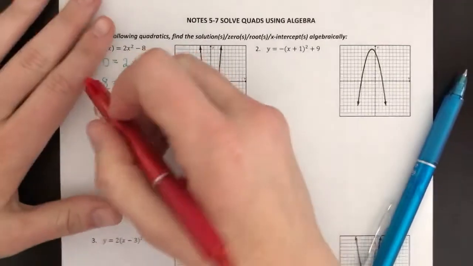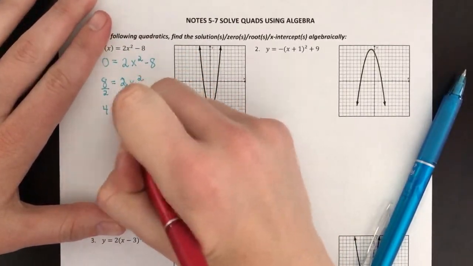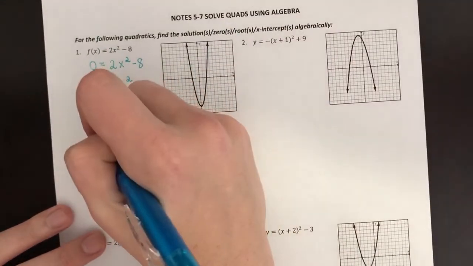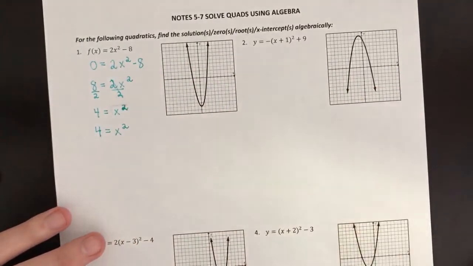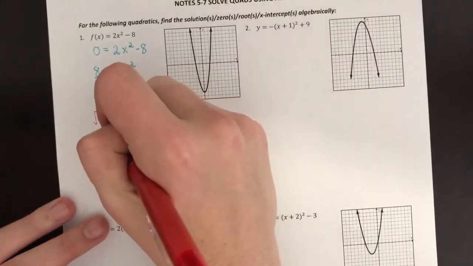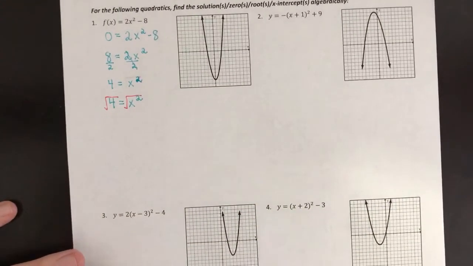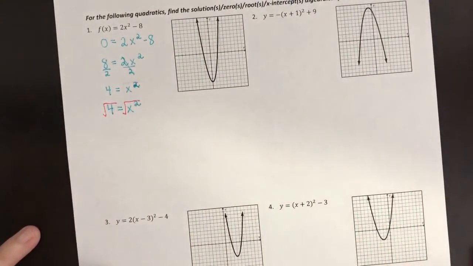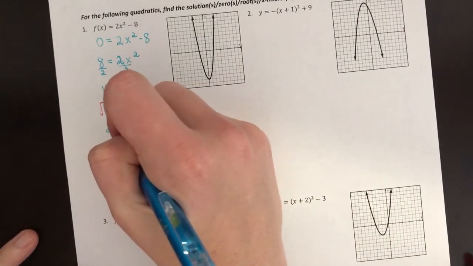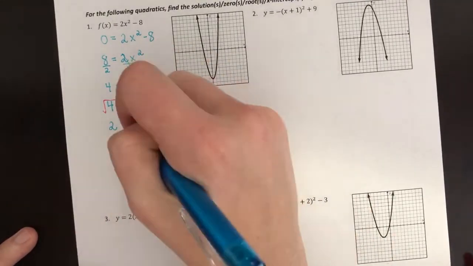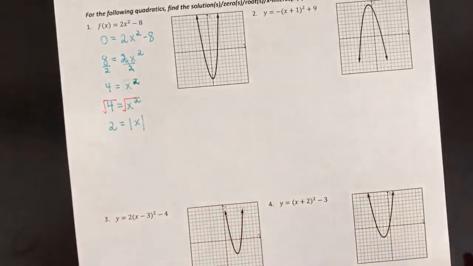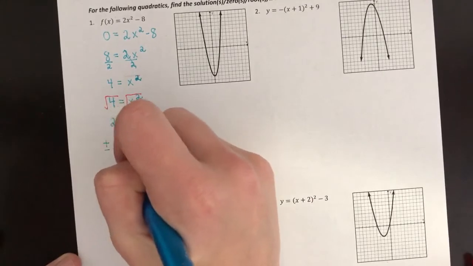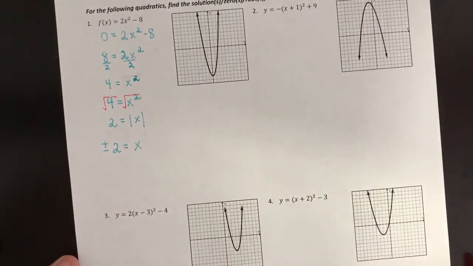You know what? I'm going to scratch that. I'm going to write a whole new step, and I want you to as well. So that's x squared. Then next step down, we're going to show the step of square rooting both sides. Remember, I erased this one because I want you to show that as a separate step. Then here, the square root of 4 is 2. And here, the square root of x squared is the absolute value of x. Okay, so then to get rid of the absolute value, you get the plus or minus. So x equals plus or minus 2.